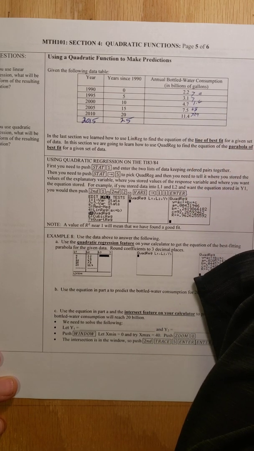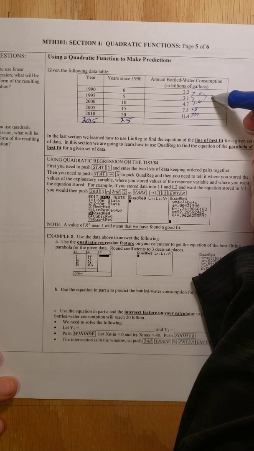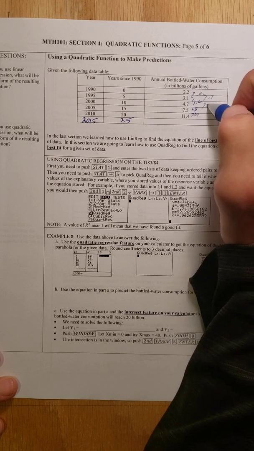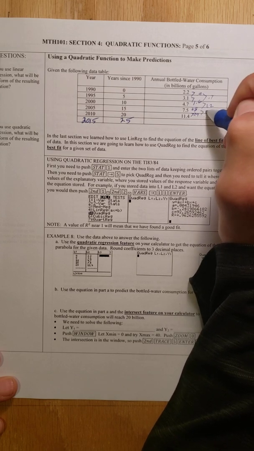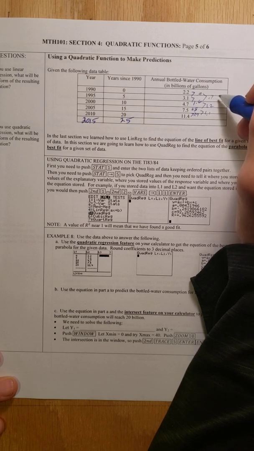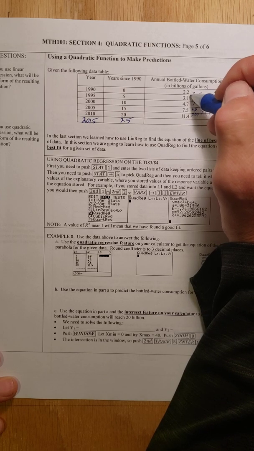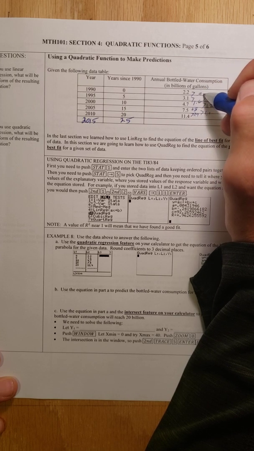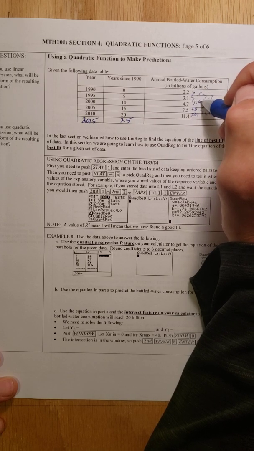Here, the differences are 0.7, then 2.8 minus that is 1.2, and this is 1.1. 3.1 minus 2.2 is 0.9. That is definitely 1.6.